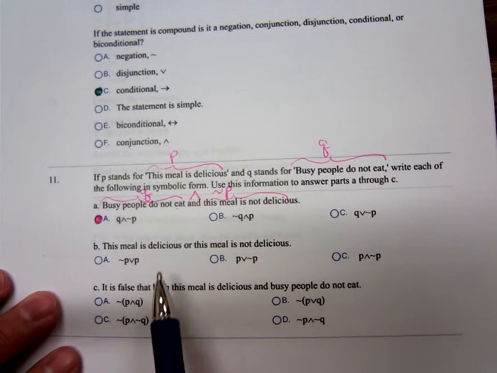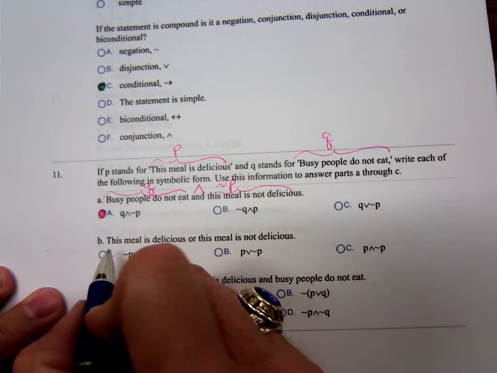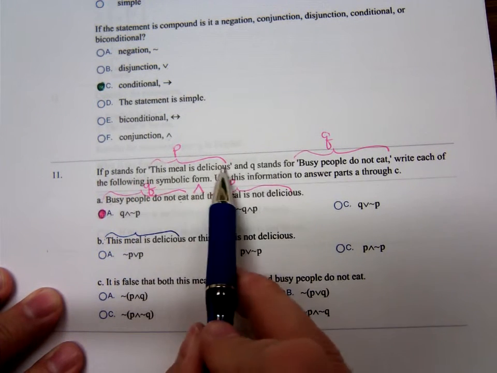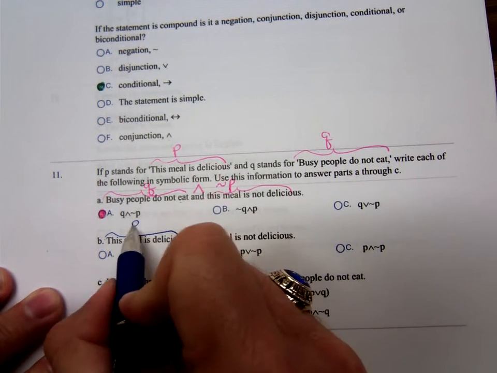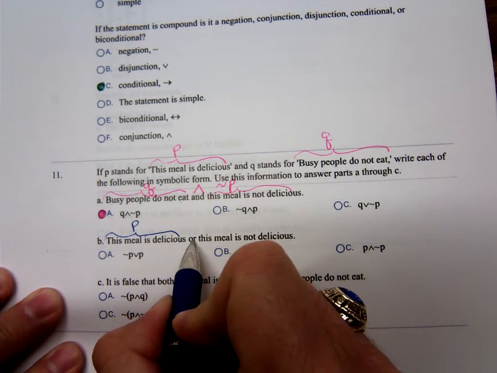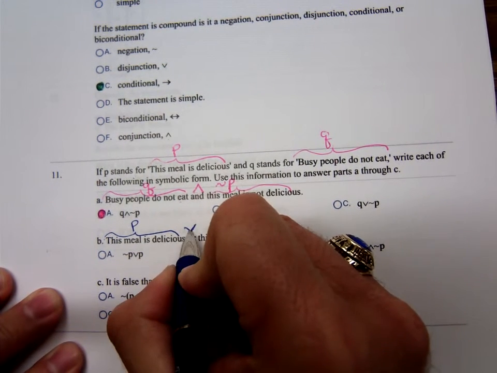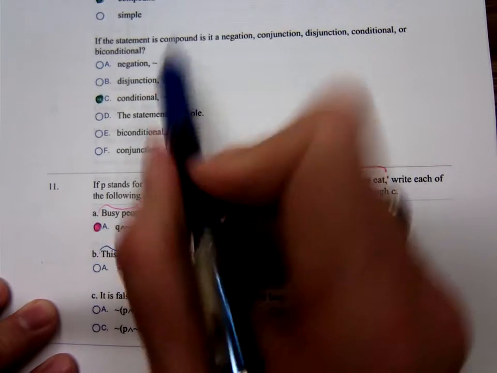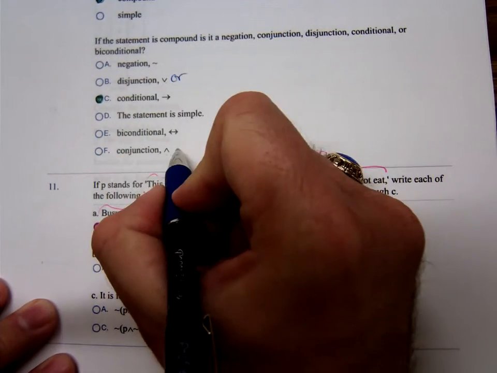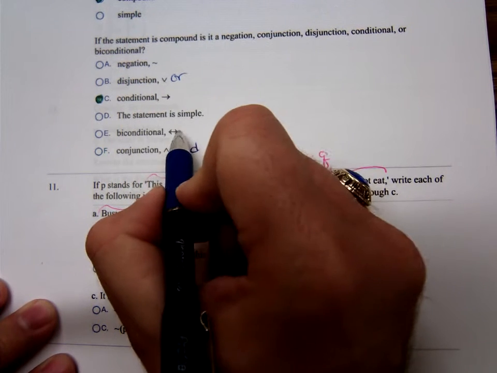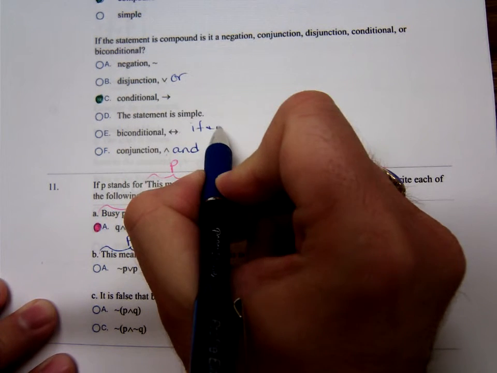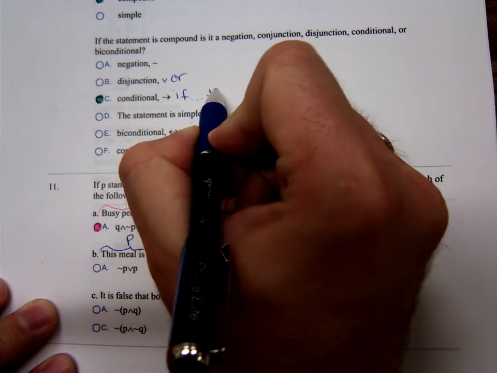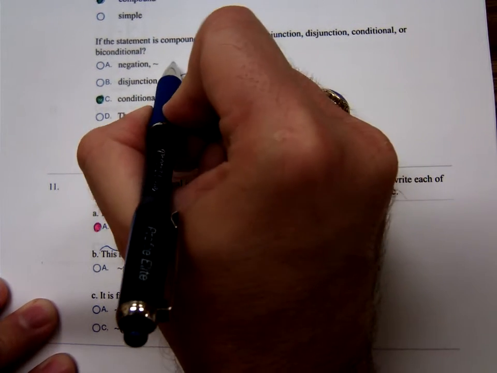Okay. On B, this meal is delicious. That's P. Or, you write or with the V-shaped figure. Okay? There's those symbols here. This is the or, this is the and, if and only if, then, and that negation is not.